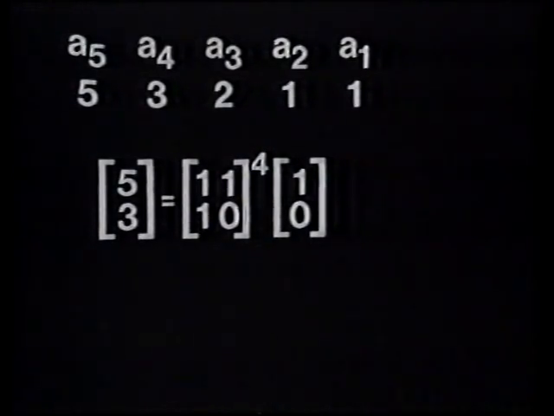Well, do we have to stop here? Can we in fact express the pair 1, 1 as the matrix times something else? Well, we can, and it's this. So, all in all, this gives us 5, 3 as the matrix to the power 4 times 1, 0. And it turns out that this is a better place to stop. Well, 0 wasn't in our original list, but we can always put it there if we define a_0 to be 0.